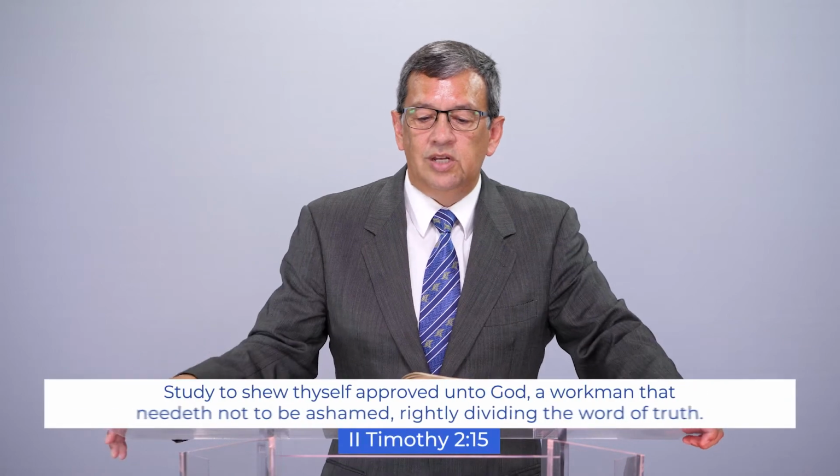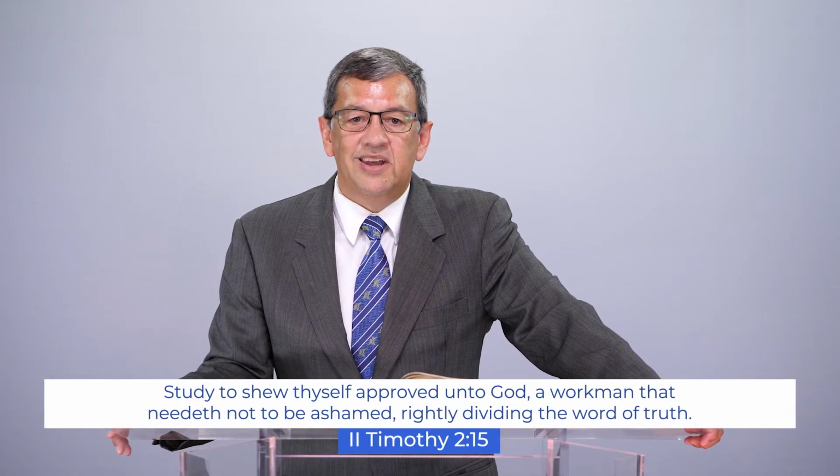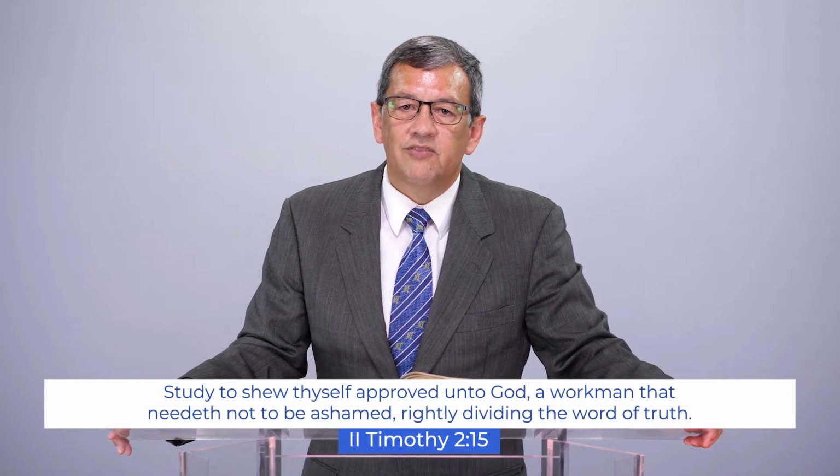And then in 2 Timothy, he told Timothy to study to show thyself approved unto God, a workman that needeth not to be ashamed, rightly dividing the word of truth. So he encouraged him to stay in the word, to study the word, and to not quit the things that are really important, so that he can continue to grow and can continue to learn.